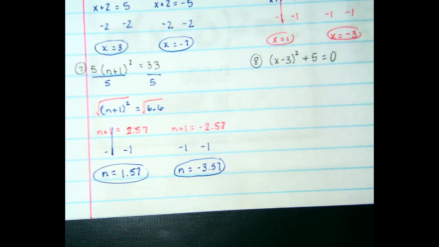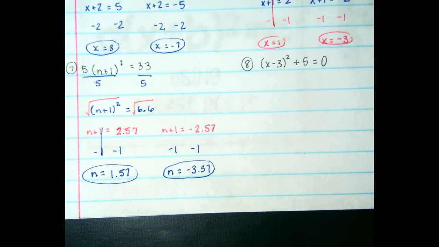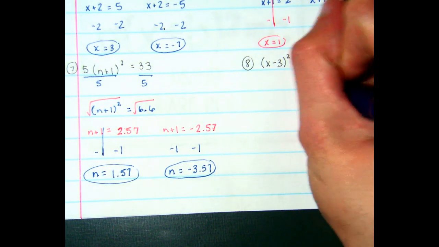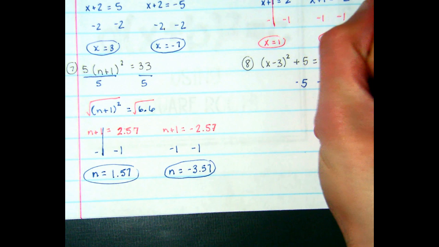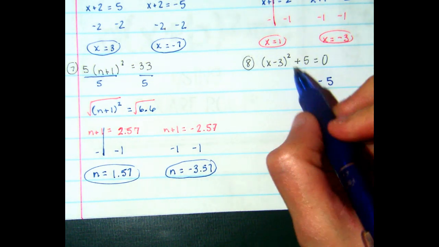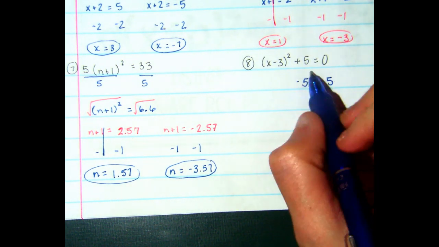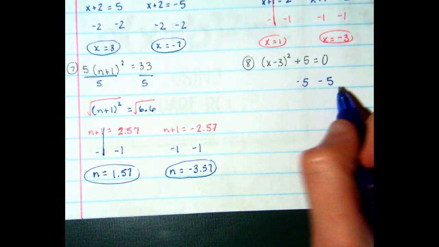Alright, and number 8. What did you guys do? I don't have any negatives right now. What do you do? Subtract 5 first. I hadn't showed you anywhere we had to subtract. Sometimes you might have an add or subtract here and a multiply. So you move the add or subtract, then you move the multiply.